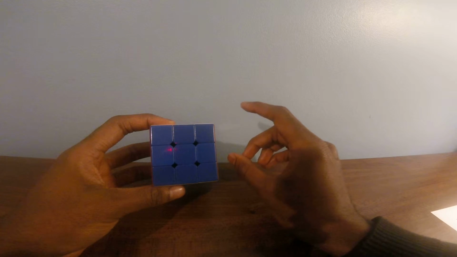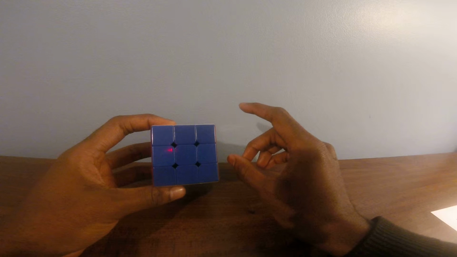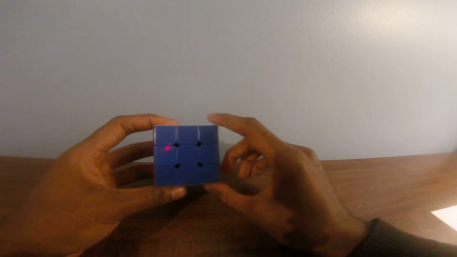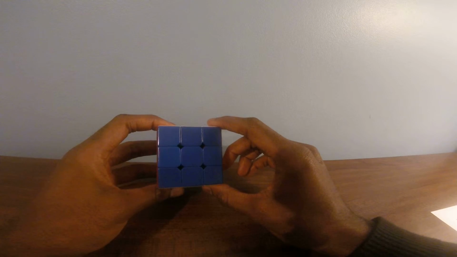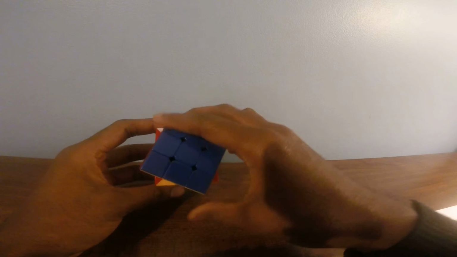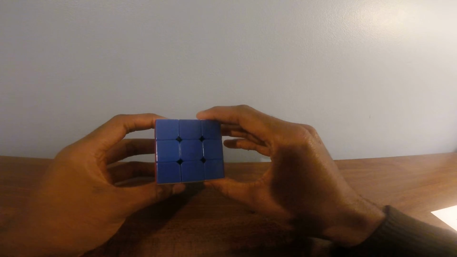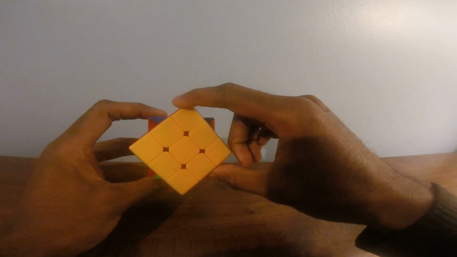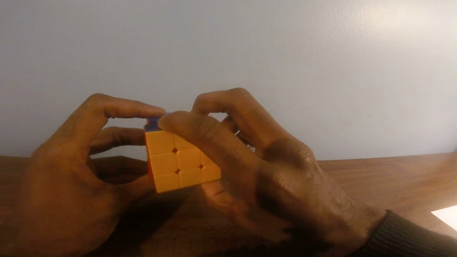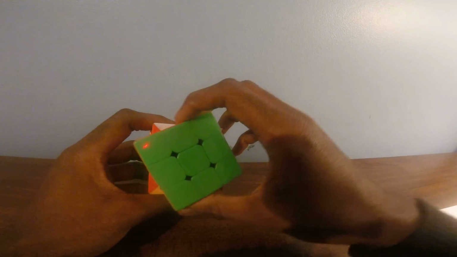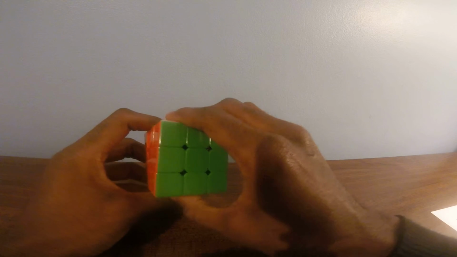And what we do is we take the first letter of the face, and if you see that letter written by itself, then that means it's a 90-degree turn clockwise as though you were looking at that face. So if you see F by itself, then that means it's a 90-degree turn of the front face, like that. If you see D by itself, then that means it's a 90-degree turn of the down face as though you're looking at it, like that. If you see B by itself, then that'd be a 90-degree turn of the back face as though you're looking at it, so like that.